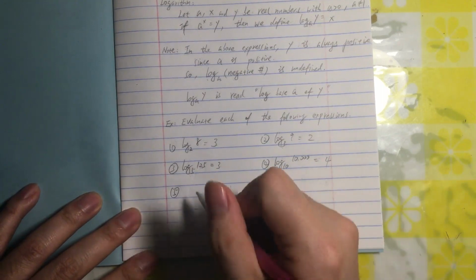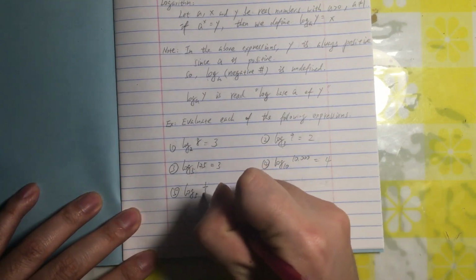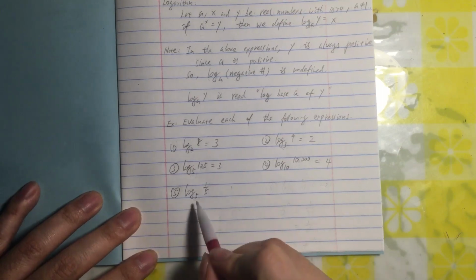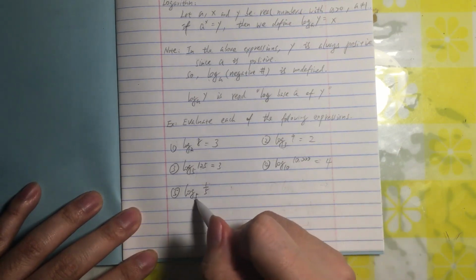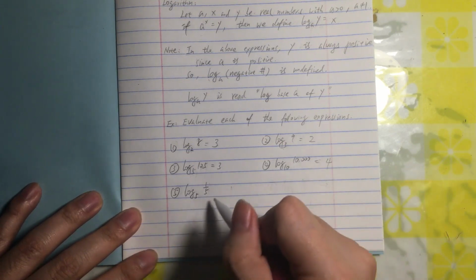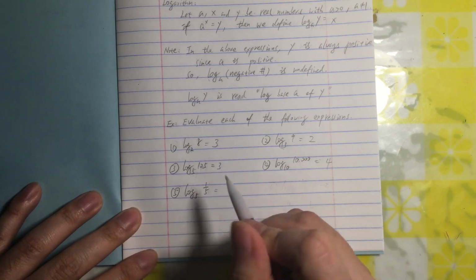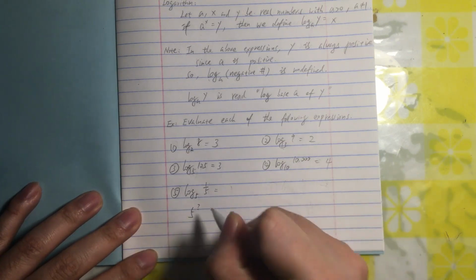Next example, what's log base 5 of 1/5? This expression is asking 5 raised to what power is 1/5?